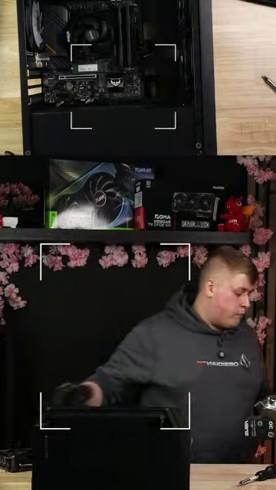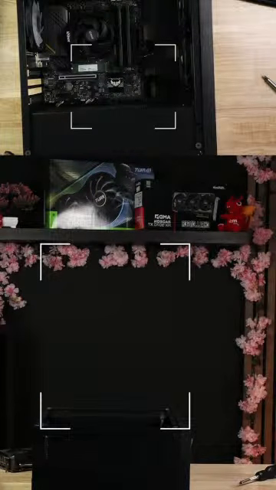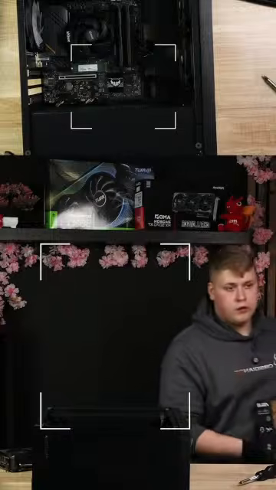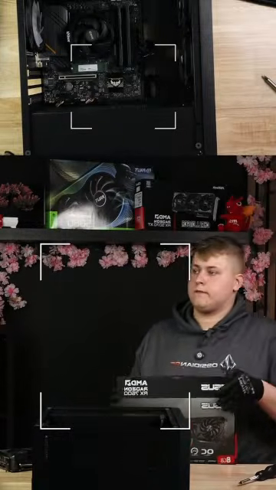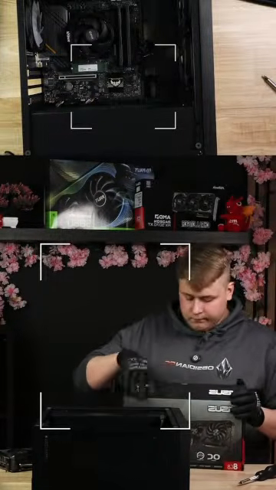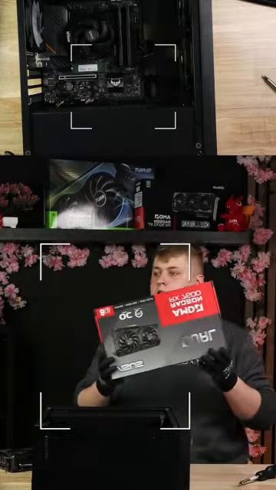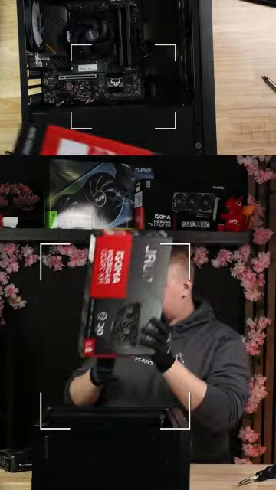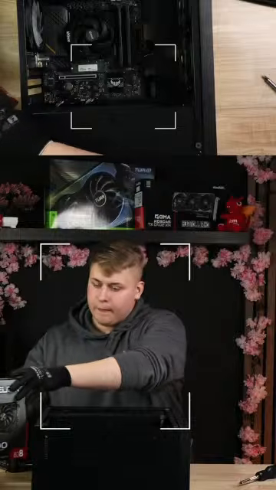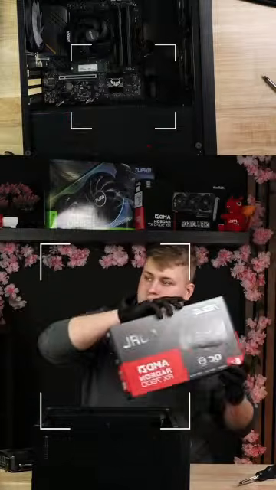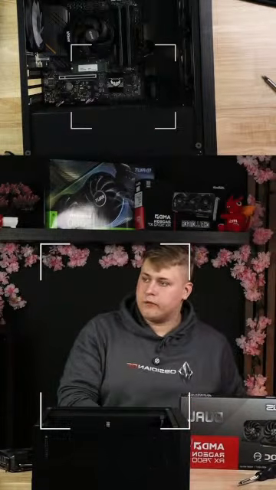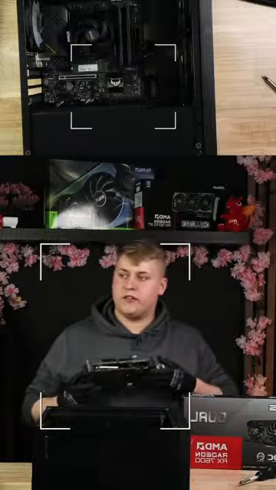Let me just get the box out of the way. There we go. Oh, that's upside down, is it? I'm going to put that to the side. I don't know if I can have it in the shot at all. There we go. Just so people know what we put in the system.